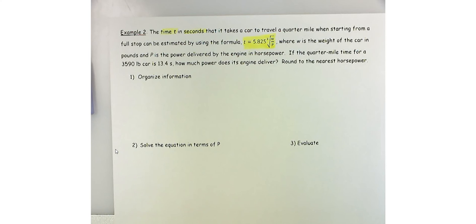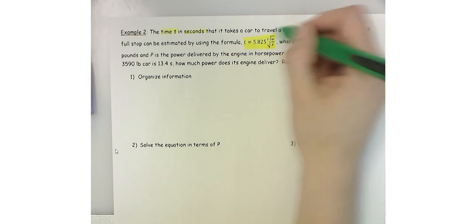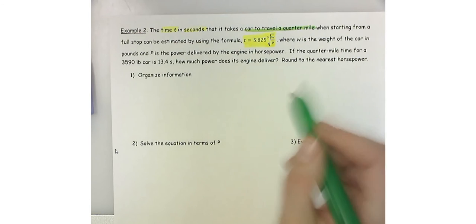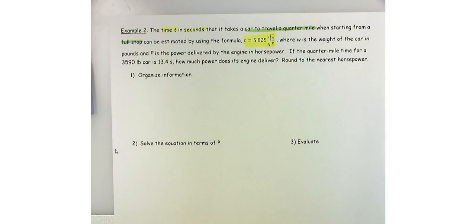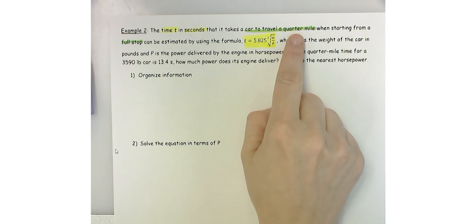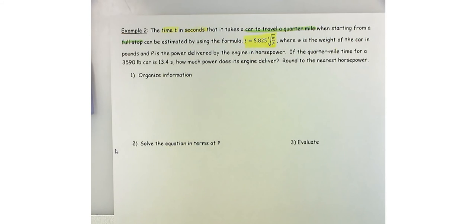They do have the quarter mile, that is a number, but not something we're going to plug into our equation. We also know that W is going to be the weight, that's measured in pounds, and then P is the power delivered by the engine, and that's going to be measured in horsepower.